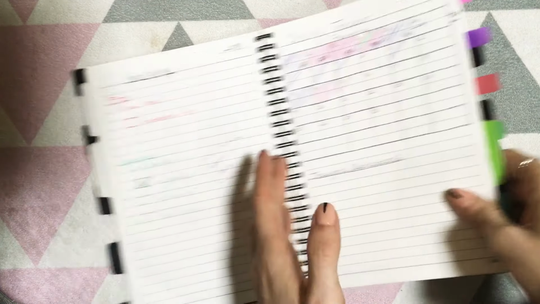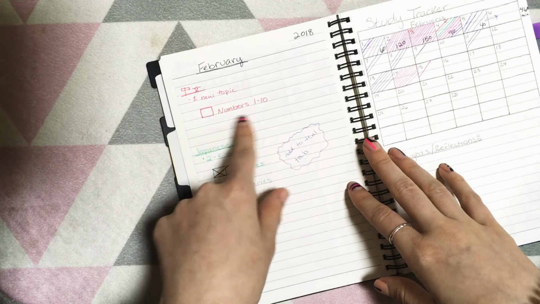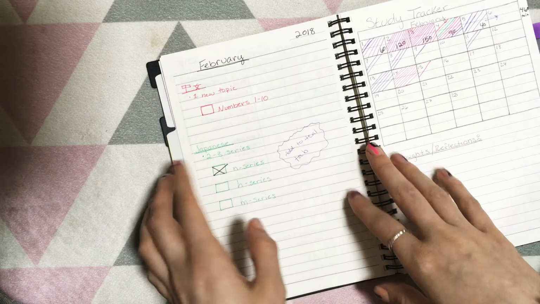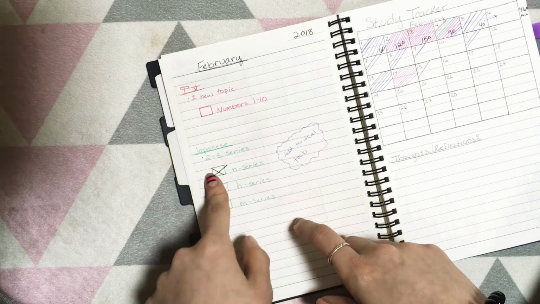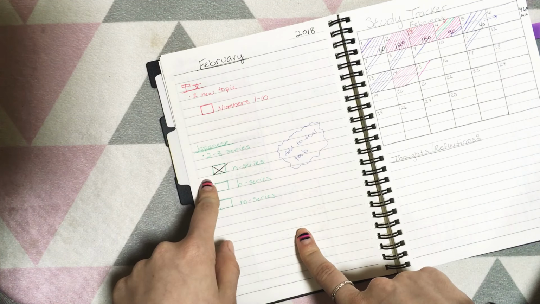Well then, here I wrote down my Chinese and Japanese, so I want to learn the numbers. As you can see, I have not done that yet. And then I had said 1 to 2 series, and here I guess I decided on 2 to 3 instead. So this month I have done 1 of them.